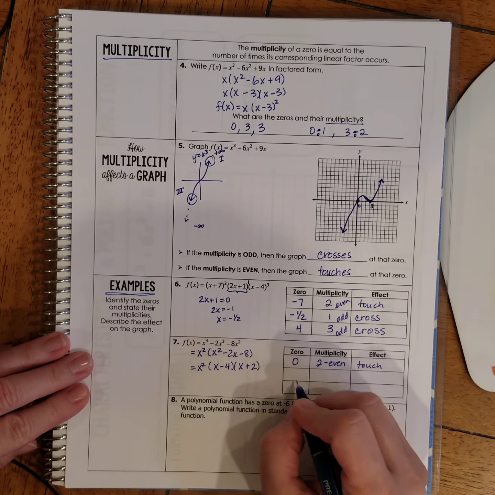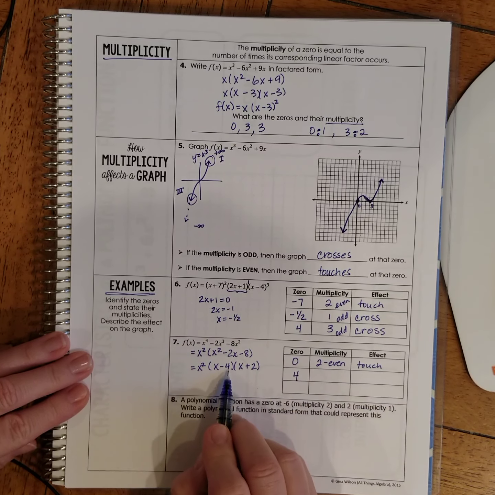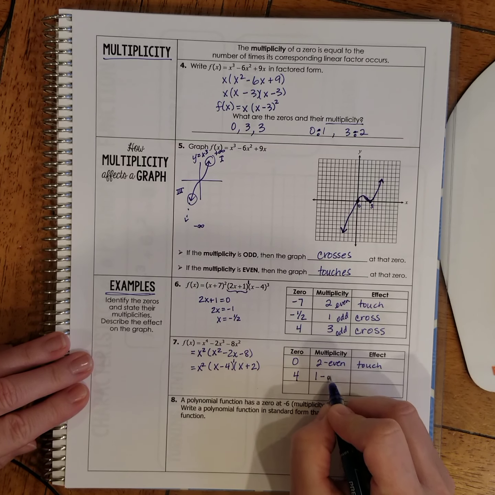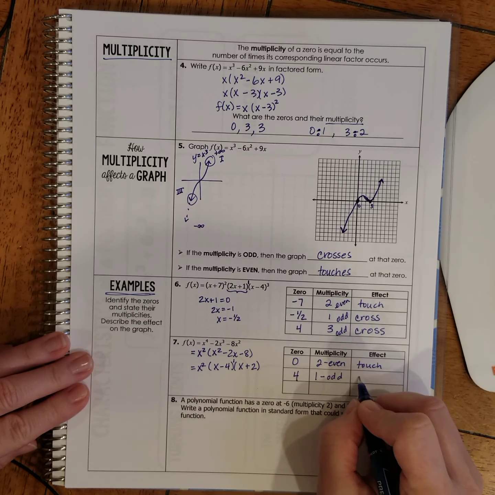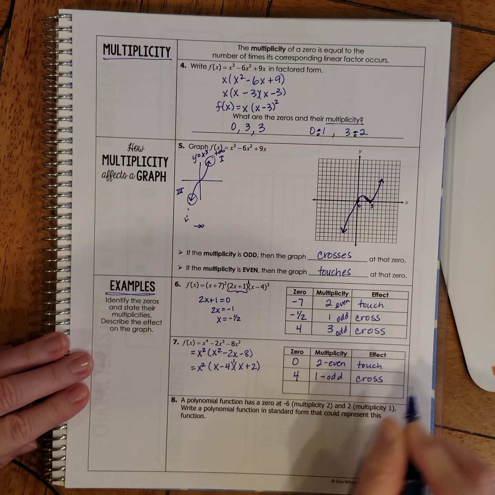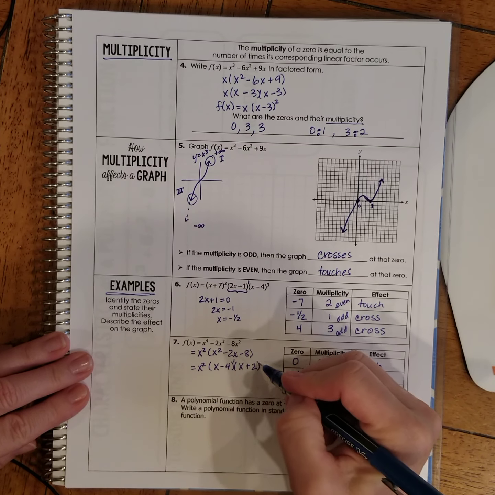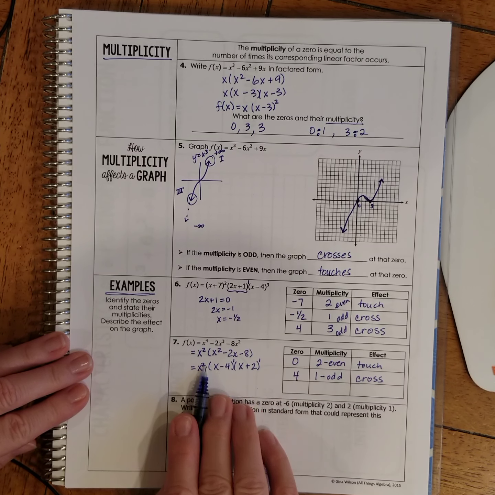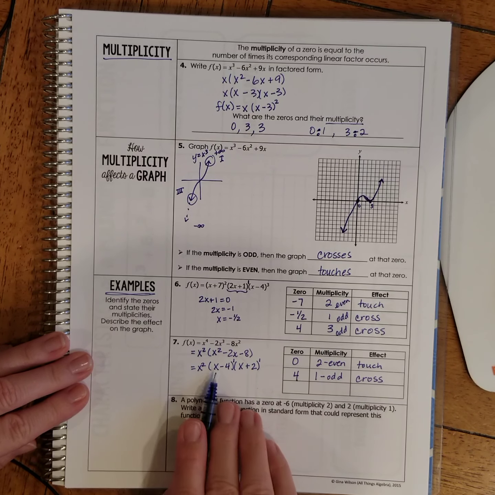That will be 0 if x is 4. The multiplicity is 1. It's used one time, which is odd, and therefore it's going to cross. Okay, so all we do is we look at the multiplicity, and again, this one's also used one time. We look at the multiplicity. The number itself isn't the big deal.